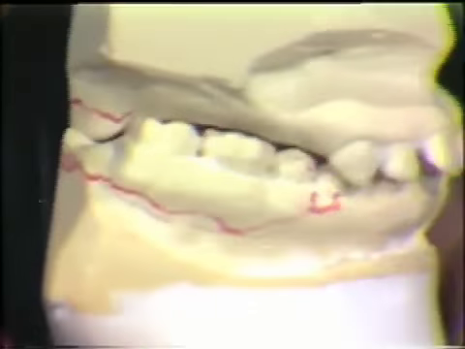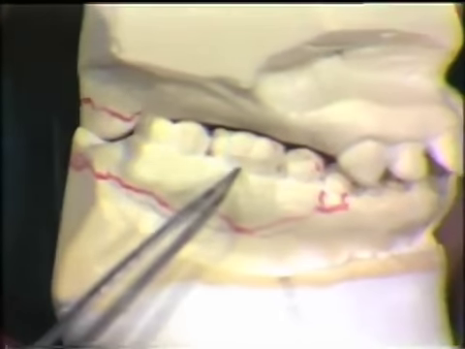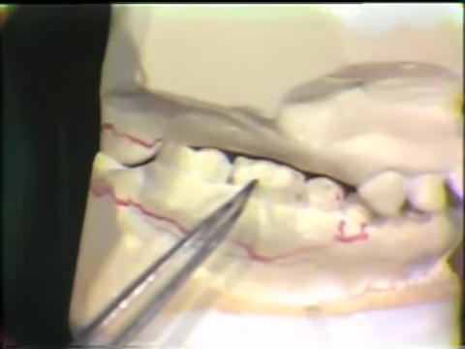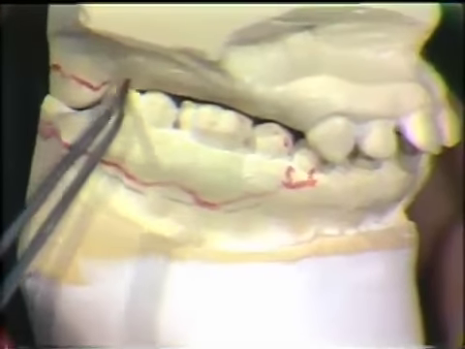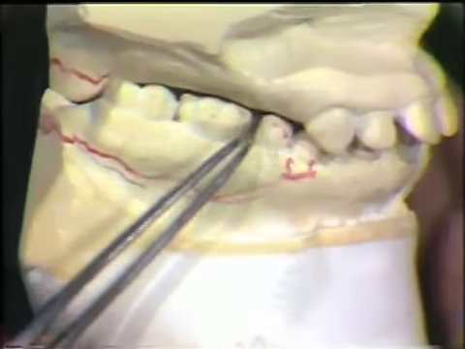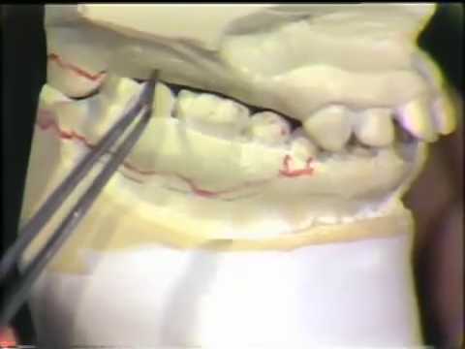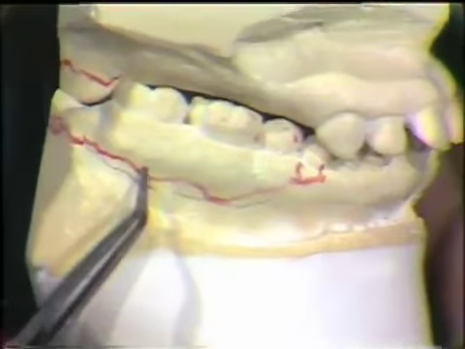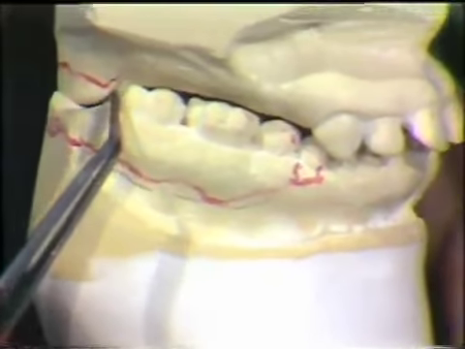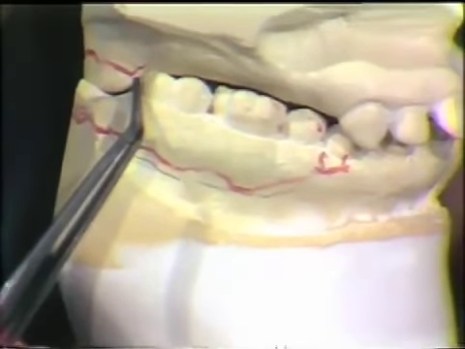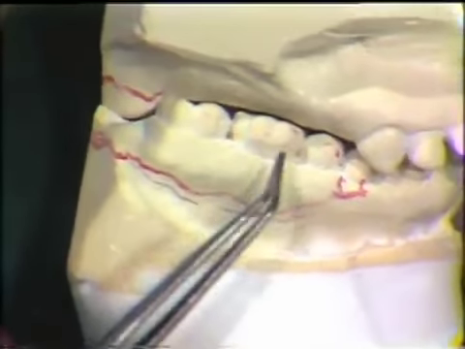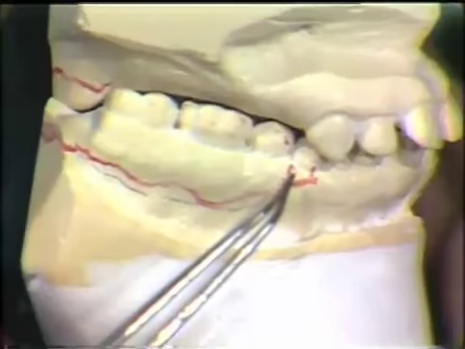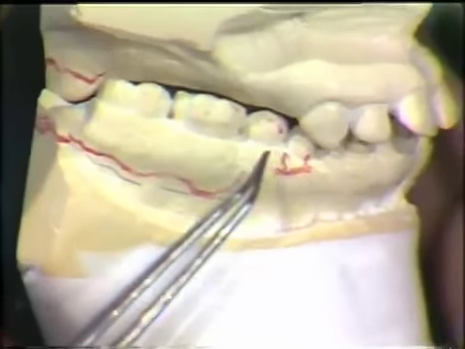We can see with these mounted casts, the lower dentition has erupted to start to touch the maxillary edentulous area. So when the maxillary teeth were lost, these lower teeth, because they were unopposed, continued to drift until they reached the opposing ridge. Now, from the standpoint of reconstruction, this poses an extremely difficult situation.